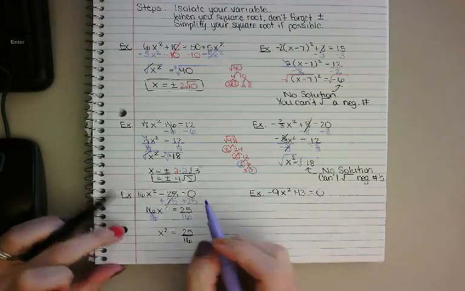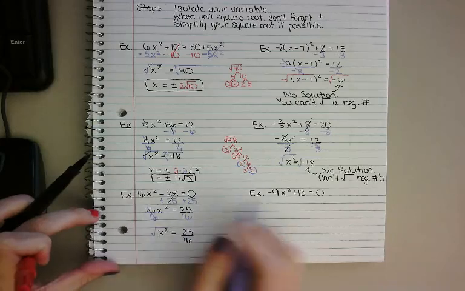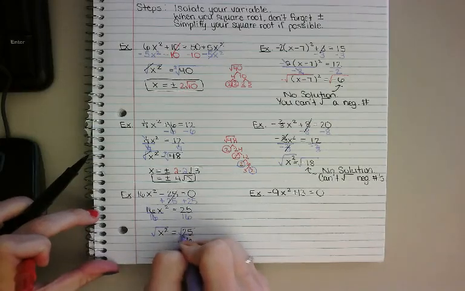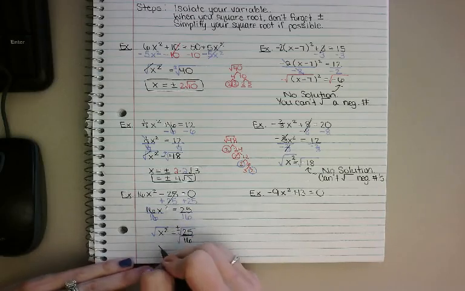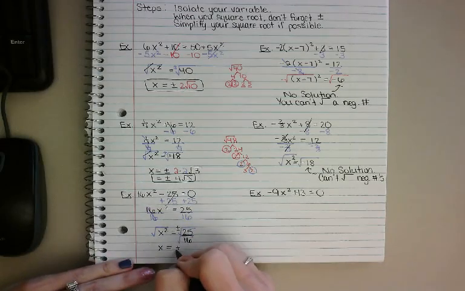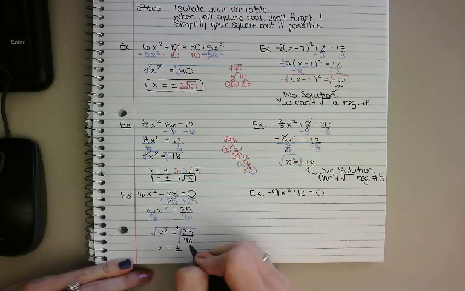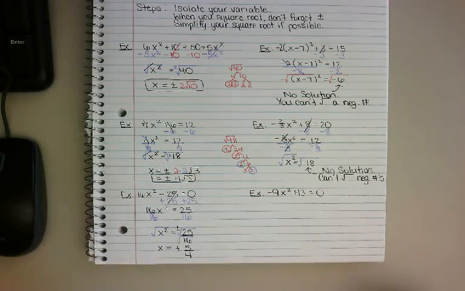Then I'm going to square root. And I'm going to go ahead and just square root everything. Oh, I forgot my plus or minus. So I get x equals plus or minus, the square root of 25 is 5. The square root of 16 is 4. So my answer is plus or minus 5/4.